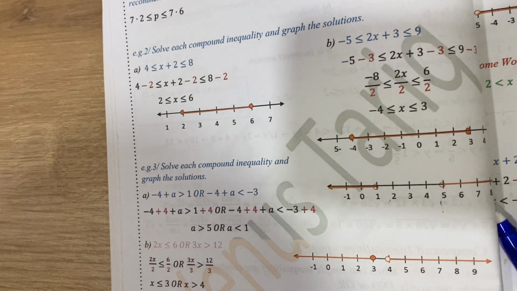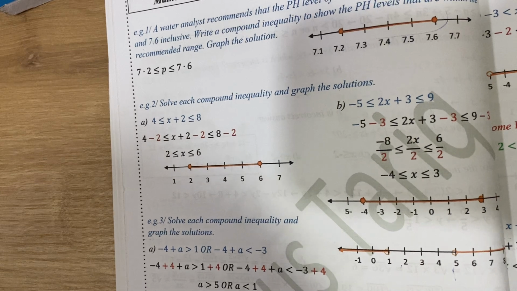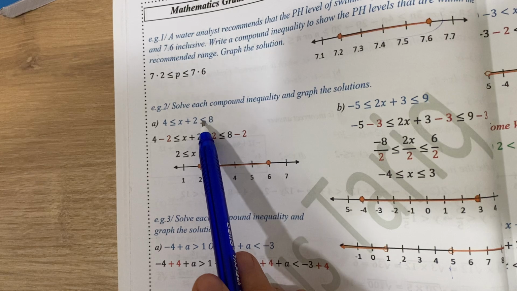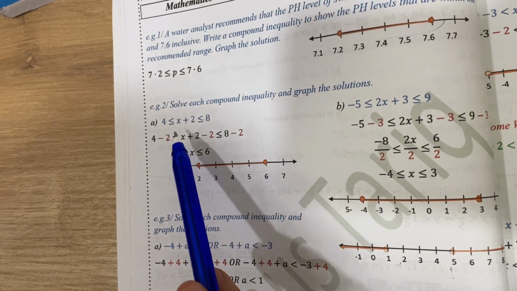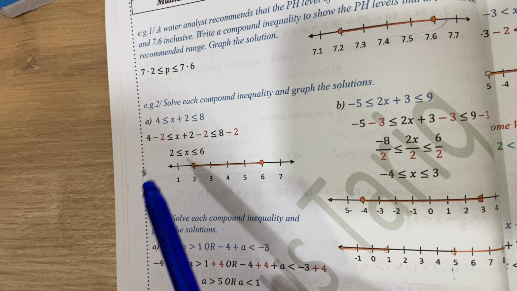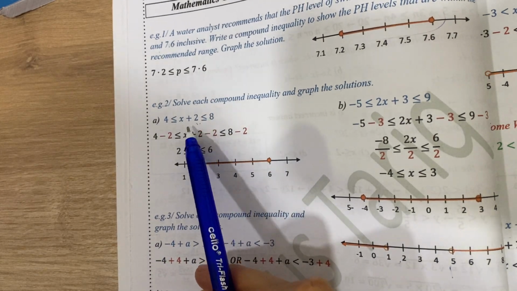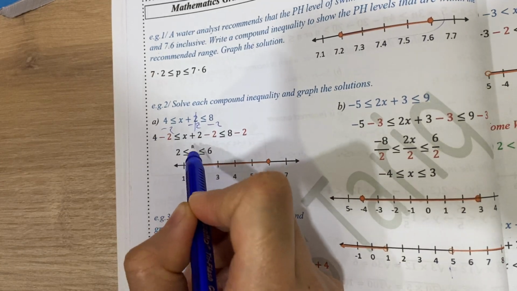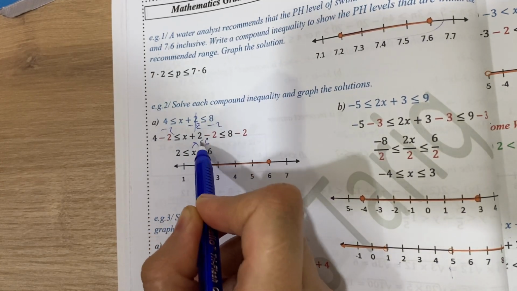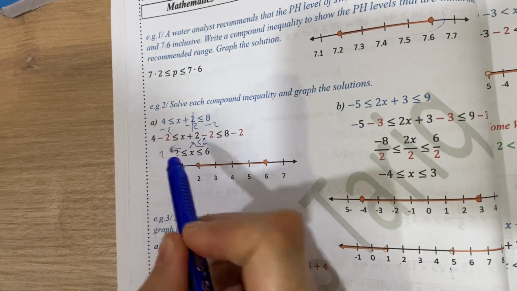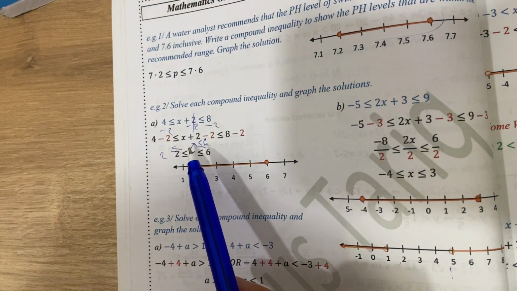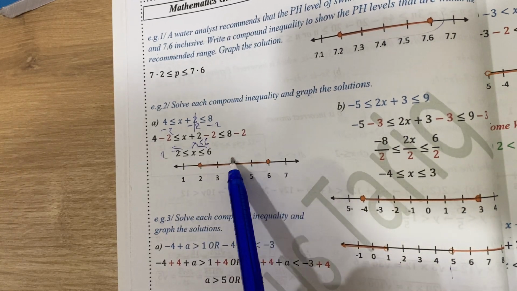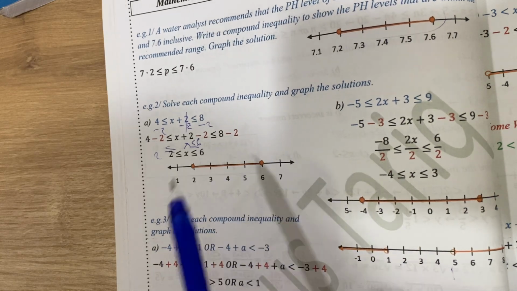In example 2, we have a compound inequality: x plus 2 greater than or equal to 4 and less than or equal to 8. Because we have addition, we must subtract 2 from all parts. That leaves x, and 8 minus 2 is 6, and 4 minus 2 is 2. So the interval is between: greater than 2, we go to the right side, and less than 6, we go to the left side. So we make the graph with "and", students.